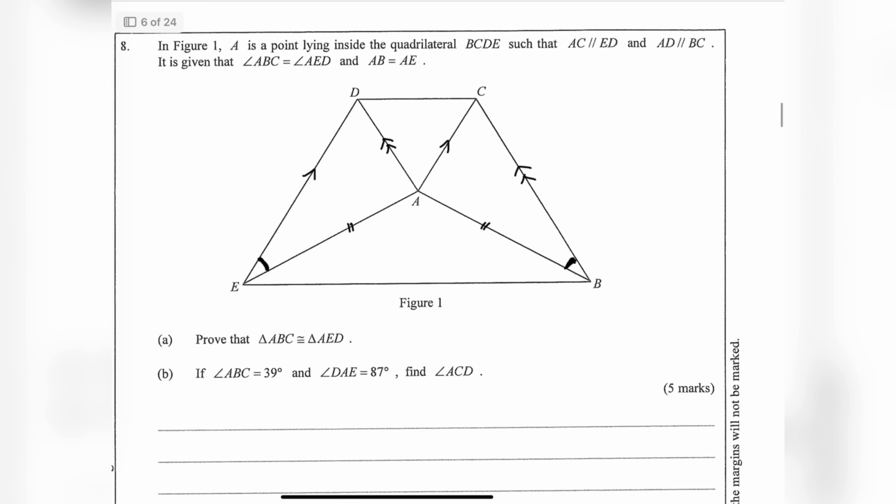Now we are supposed to prove that this triangle ABC and the other triangle, which is AED, are congruent.